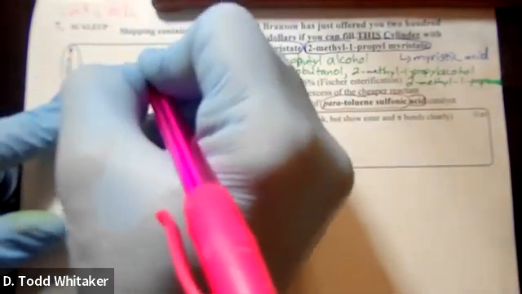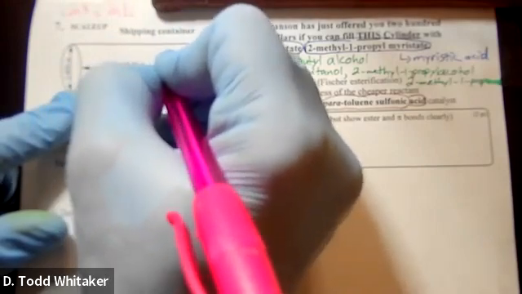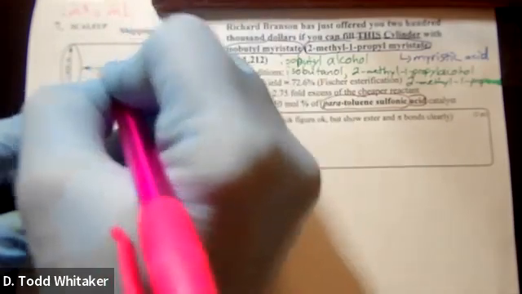18 meters times 100 centimeters in a meter. And this is the diameter over here. That's not the radius.